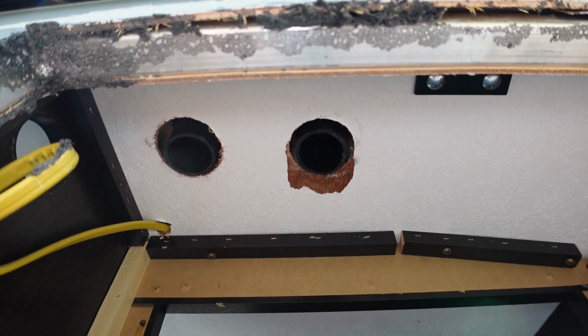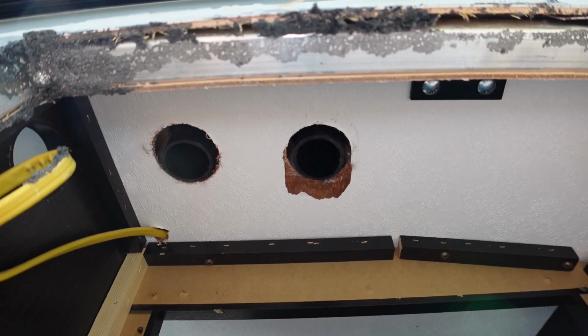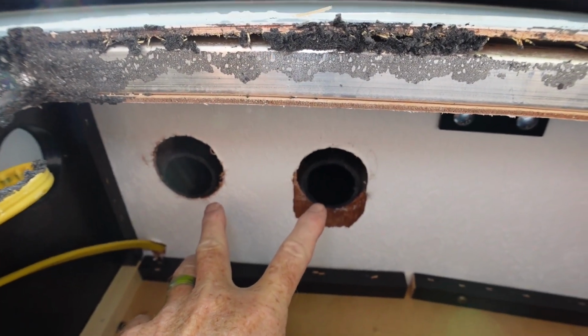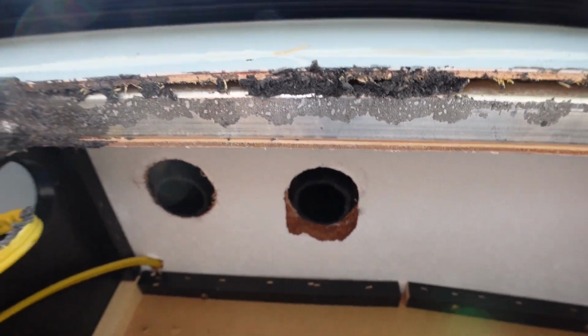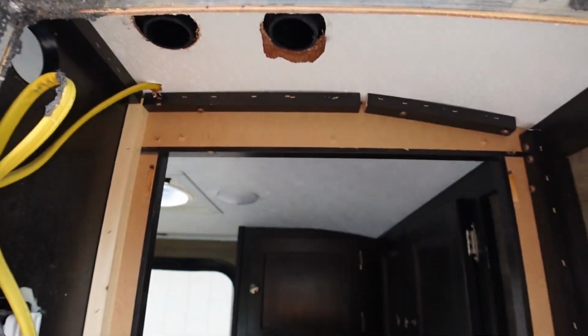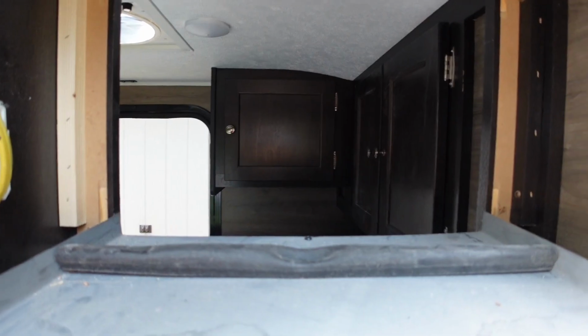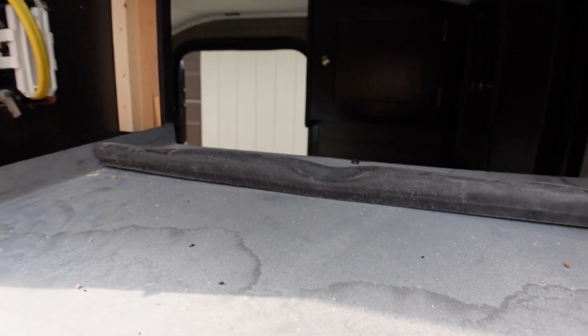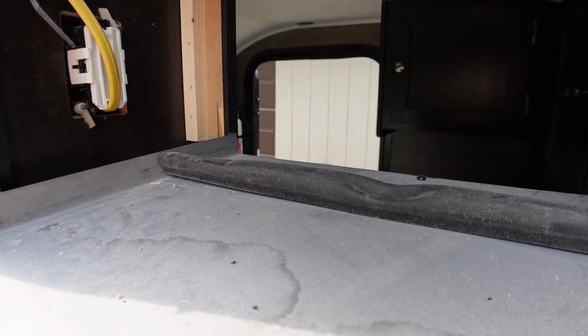Here we're looking up inside the air conditioning opening in the wall, and you can see those 2 1.5 inch pipes coming down through the roof. So you're trying to feed over 100 square inches, oh my gosh, like 150 square inches of air inlet in your air conditioner through 2 1.5 inch pipes. That right there is just going to starve your air conditioner for airflow.